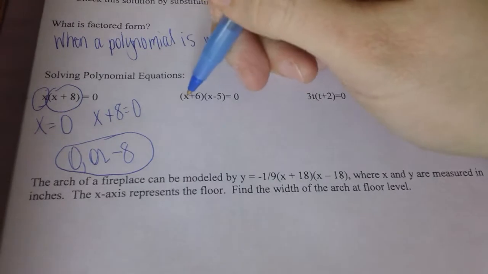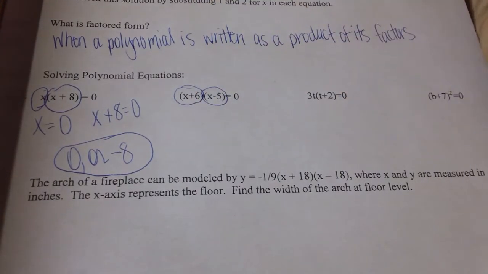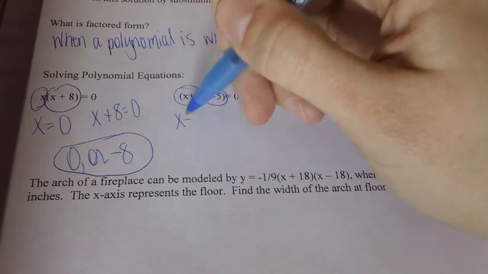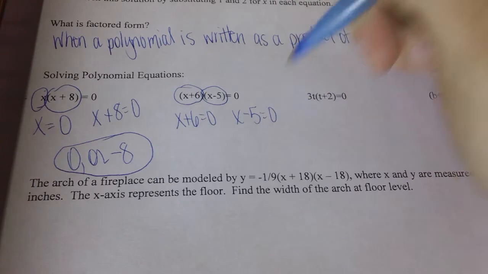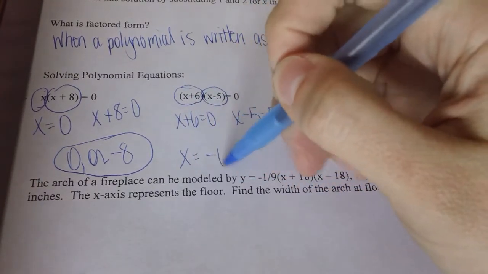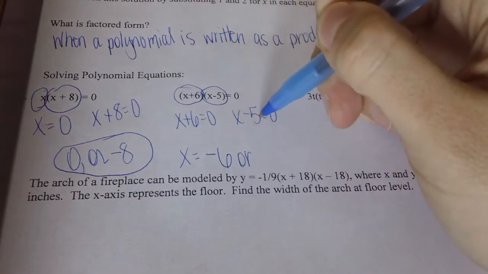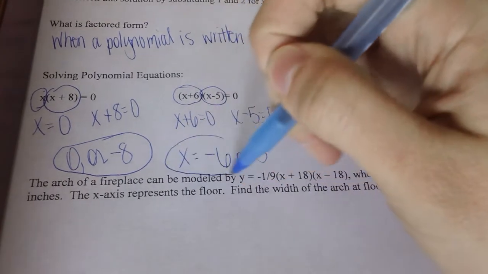On the second one, our two pieces are each a binomial now. So x plus 6 equals 0, or x minus 5 equals 0. So on this one, x would be negative 6, or on this one, what minus 5 is 0? It's just 5.